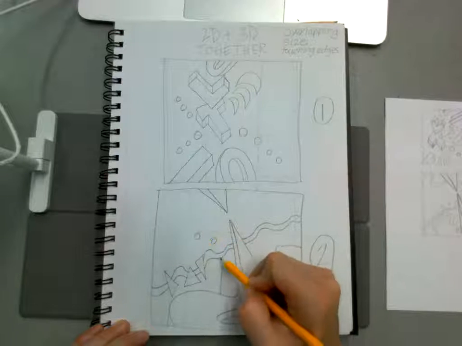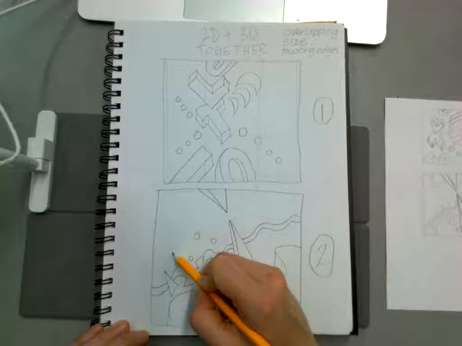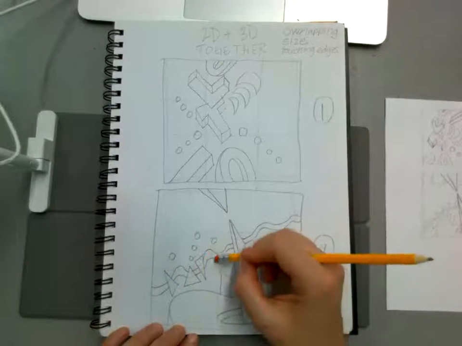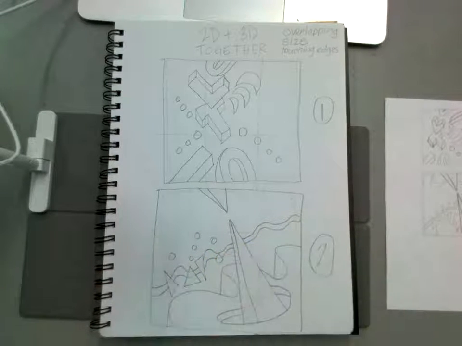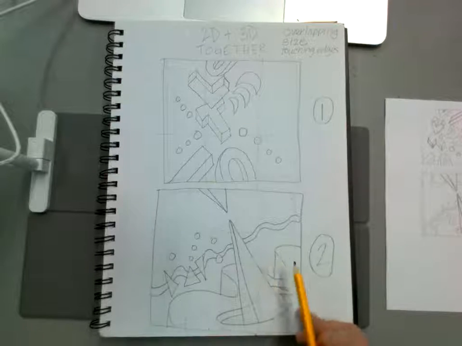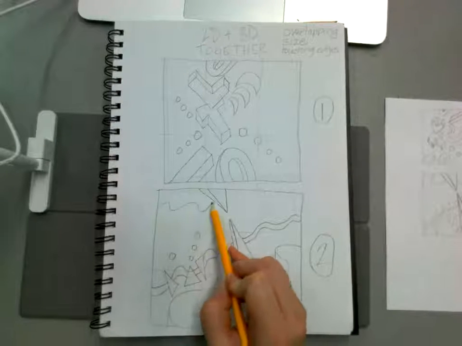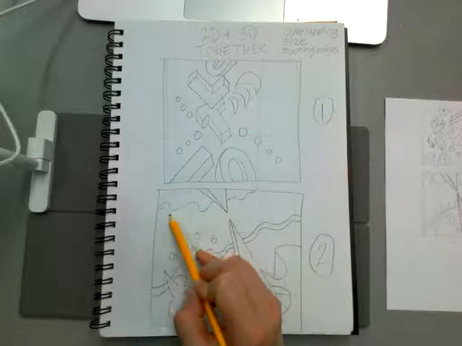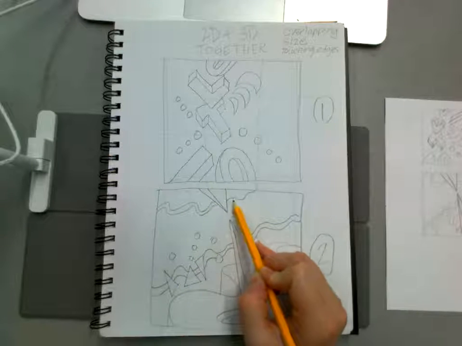Maybe I add some circles. I like to add circles. Maybe they're big, maybe they're small. Again, I need to kind of erase there to make it look like it's on top of. Maybe I want to add another squiggly up here, or maybe I don't. It's really up to you with these two.